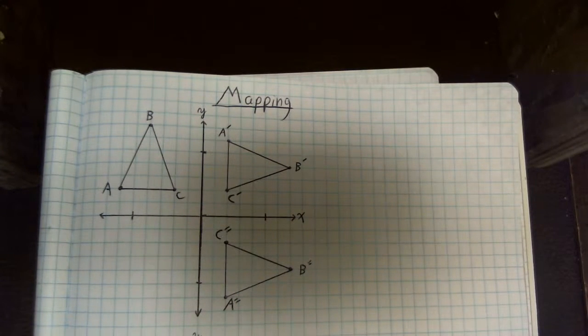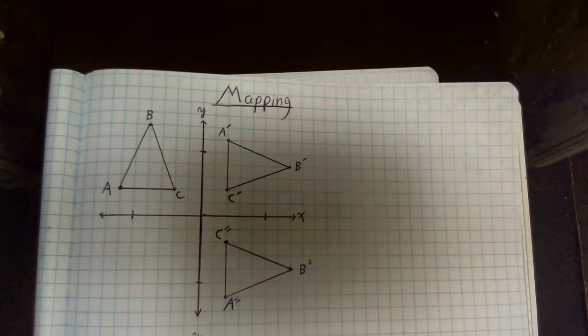Welcome back, everybody. Today's lesson is on mapping. I said mapping, not napping, so please make sure you stay awake during this.